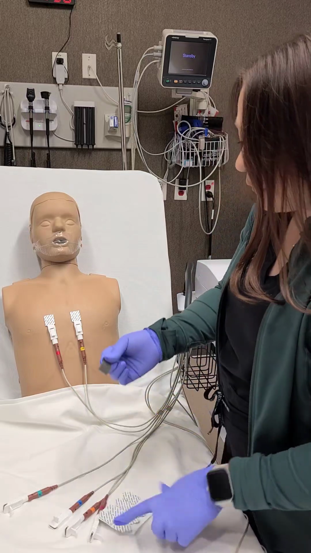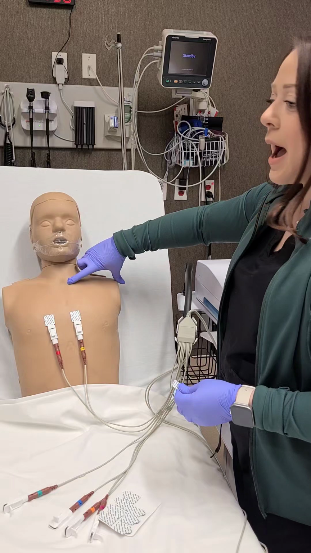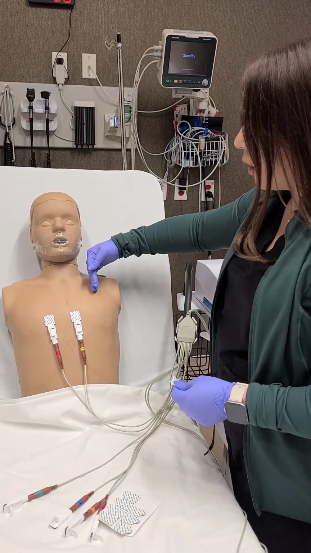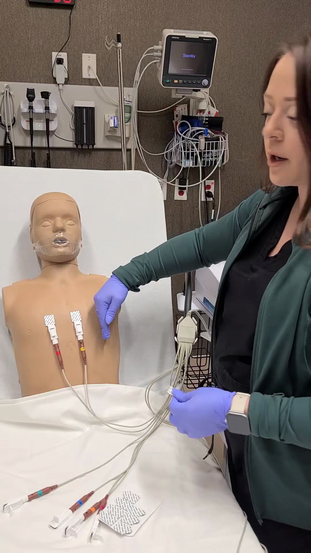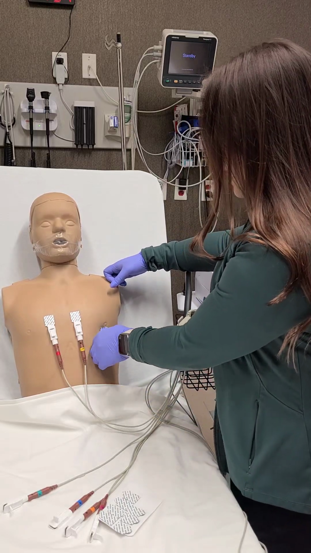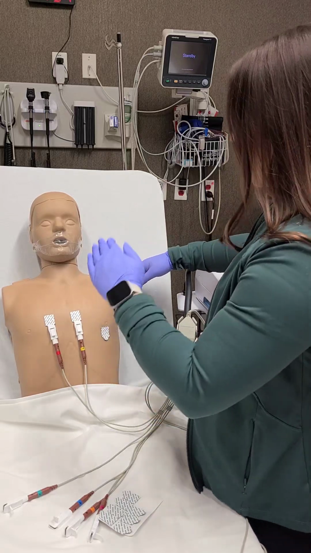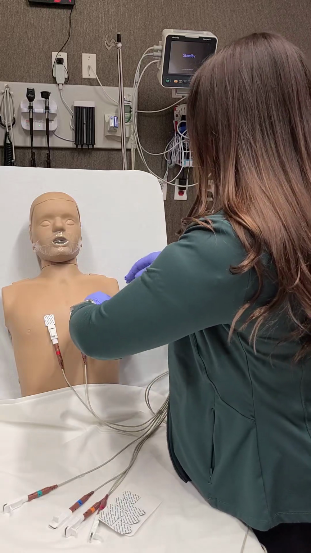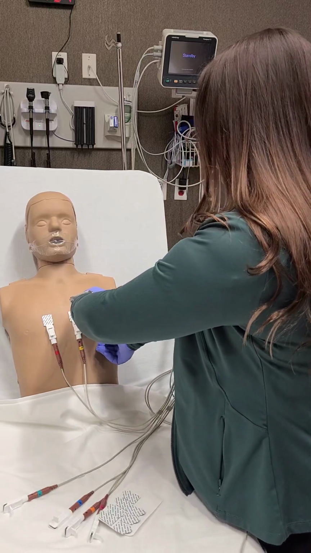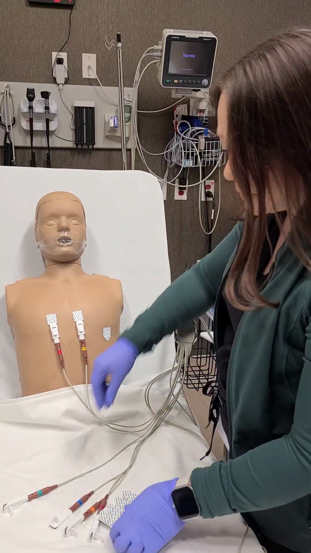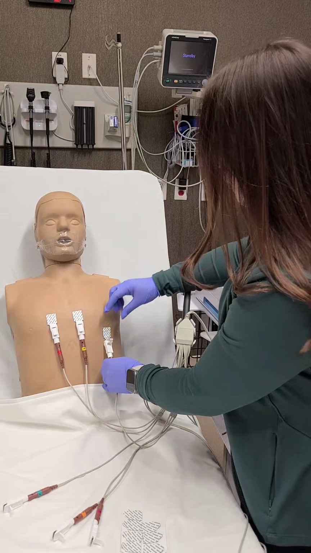Right there. Now go ahead and skip V3 because there's no anatomical location for V3. Go straight to V4 at the mid-clavicular line all the way down to the fifth intercostal space. It usually lands at the nipple line for men. If you have a female patient, go ahead and use the back of your hand to gently lift the breast up so you can get as close as you can there to that fifth intercostal space. That's V4.